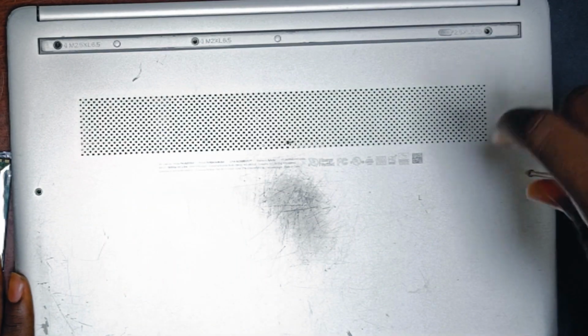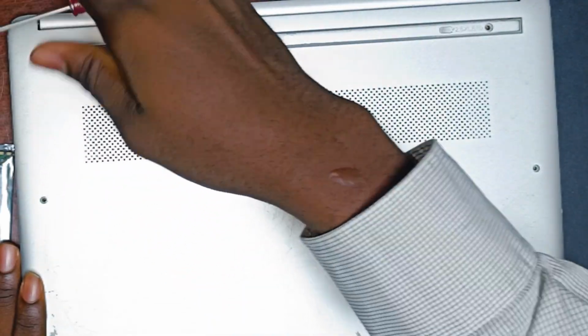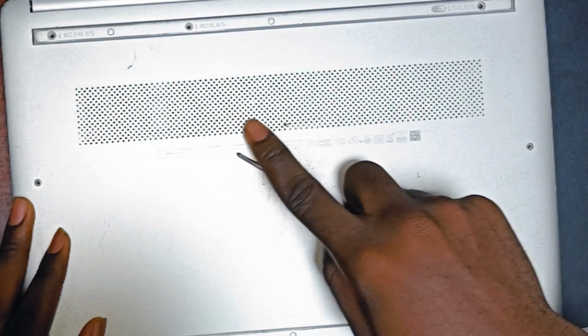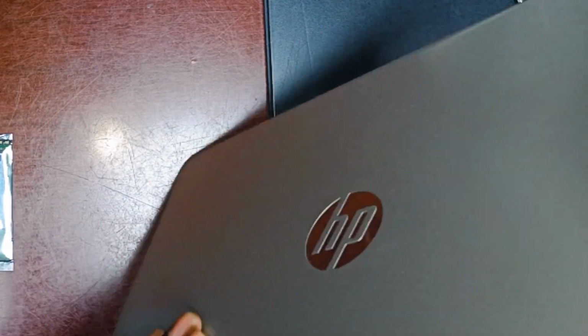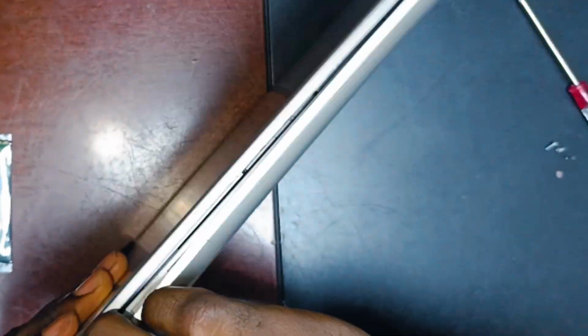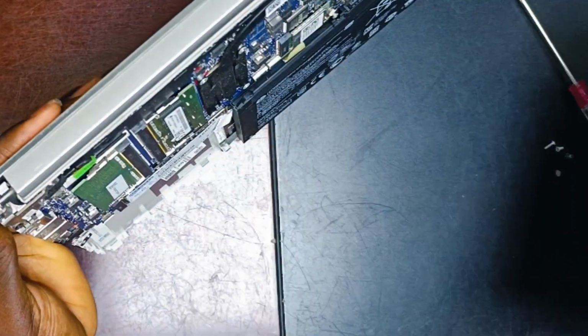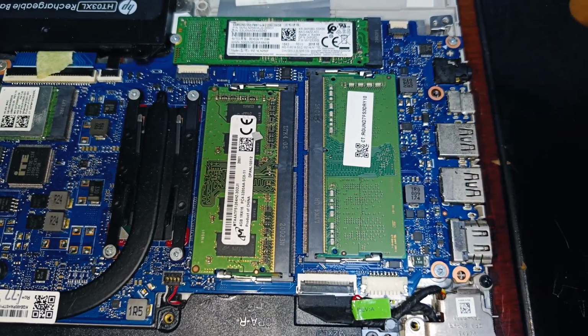So you start by loosening the back screws. So in our own case, the SSD is firmly seated on the slots, so that's not the issue.